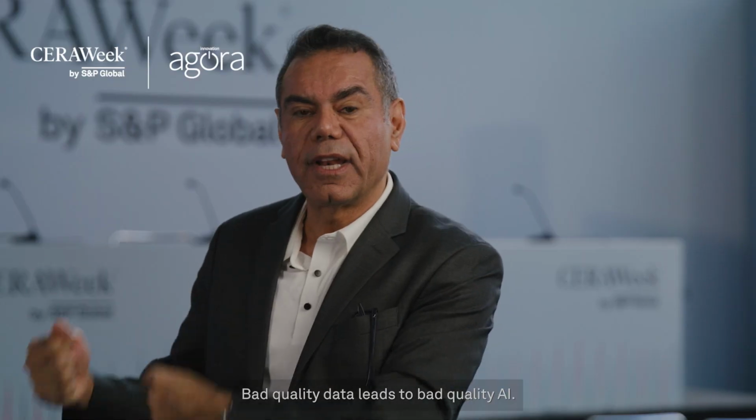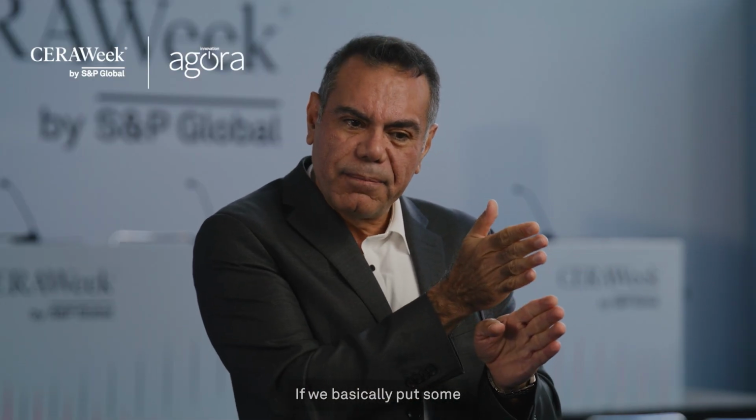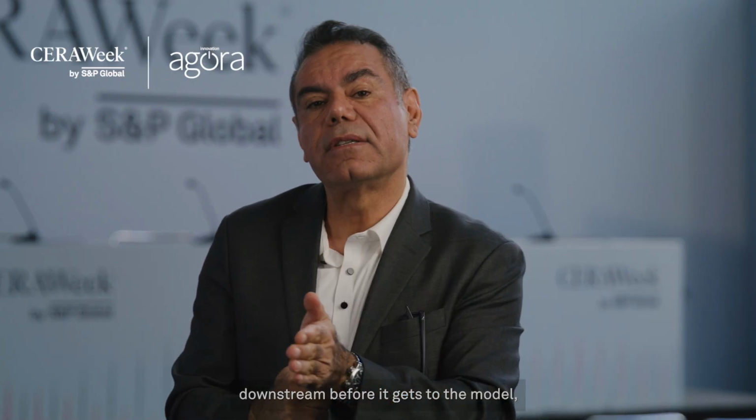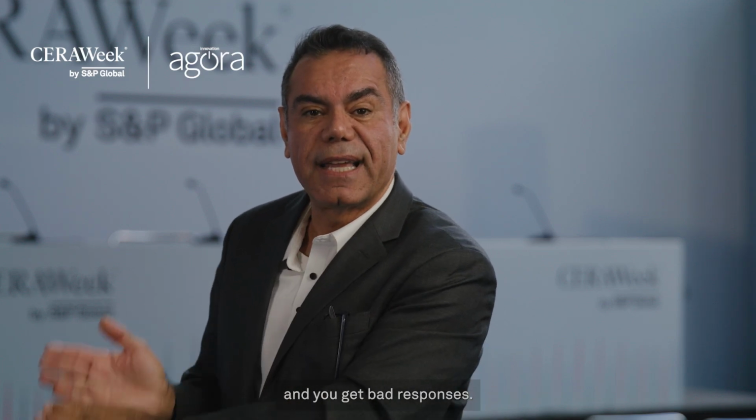The second one is data quality. We have dealt with data quality for a long time. Bad data leads to bad AI. Bad quality data leads to bad quality AI. If we basically put some effort early on in the value chain of data and address data quality downstream before it gets to the model, we save a lot on inferencing and training. You train the model with bad data, you get bad training and you get bad responses. And that also creates a cycle of retraining and reinferencing and re-asking the question and the query, all consuming power. So data quality is a major one.